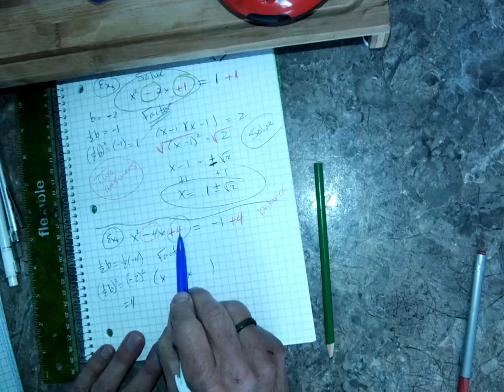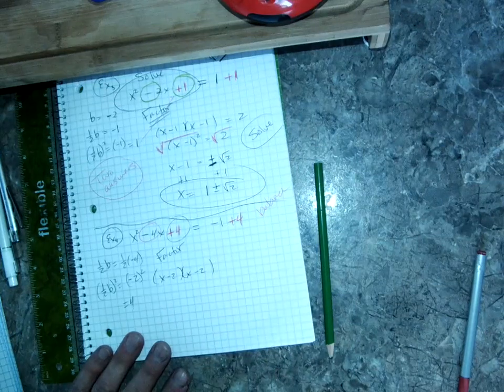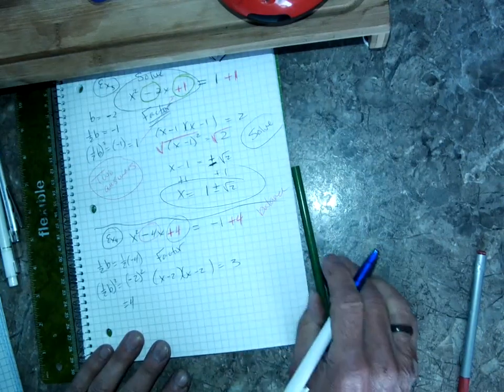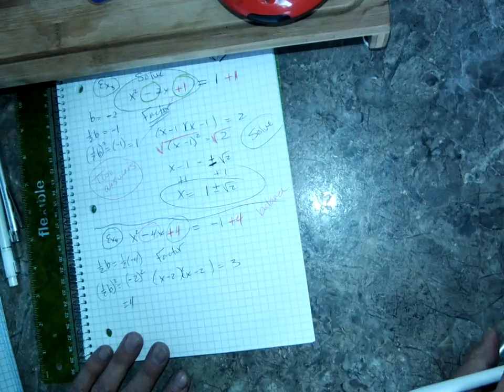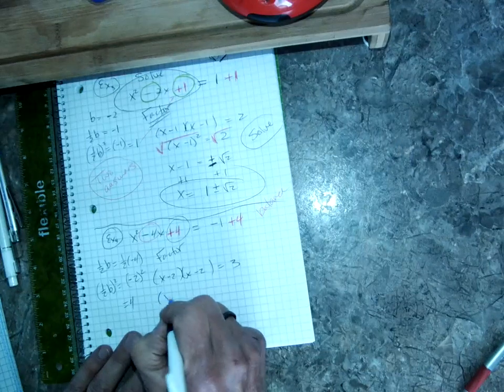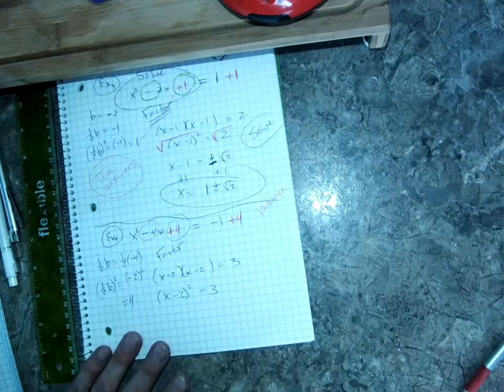This is going to be a 2 and 2, but -2, -2. And on this side, I get a 3. I have completed the square, so let's rewrite as a square. X minus 2, quantity squared, equals 3.